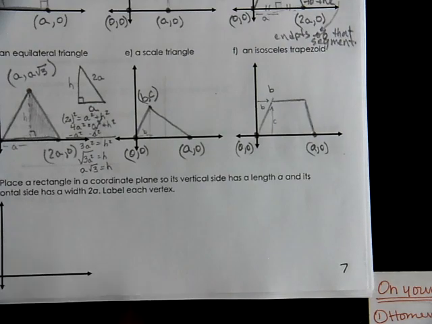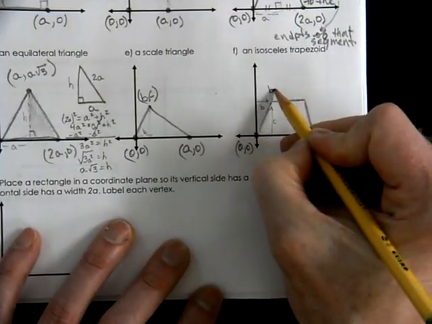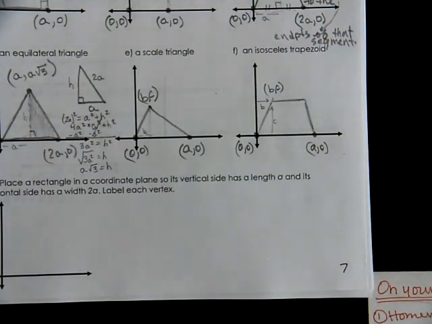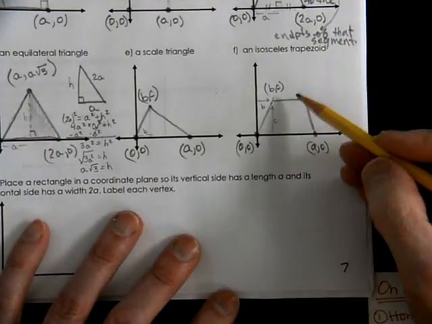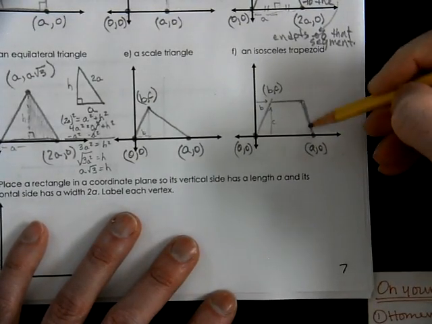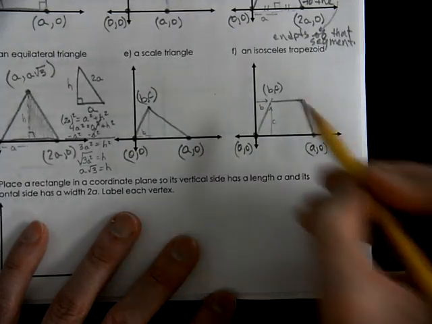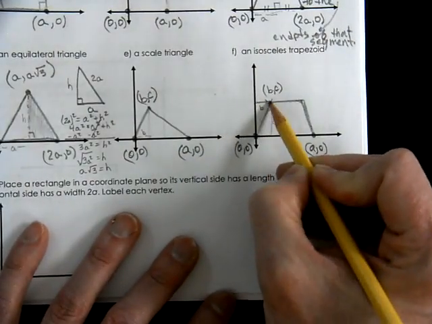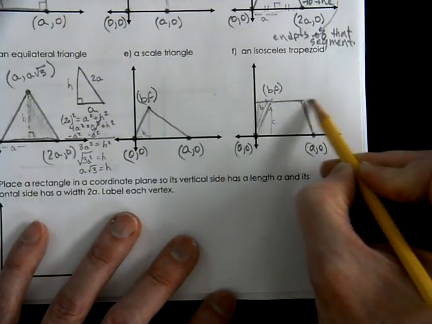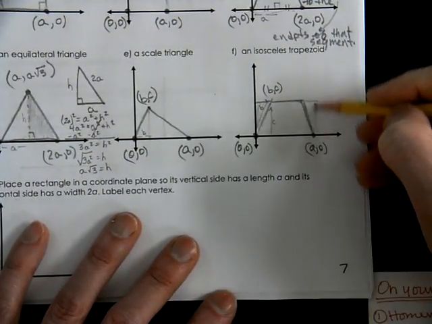There's no requirement for how tall an isosceles trapezoid has to be. But once we place that location, this one has to be at a specific location. This triangle that's being formed here has to be mimicked right there.